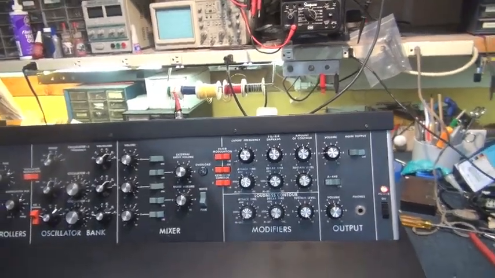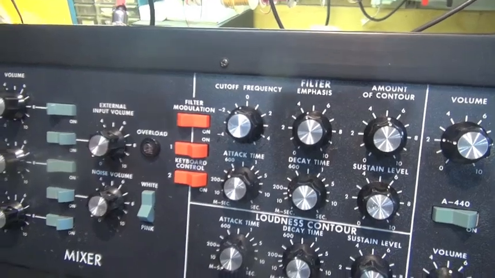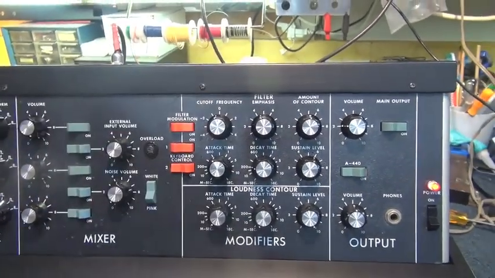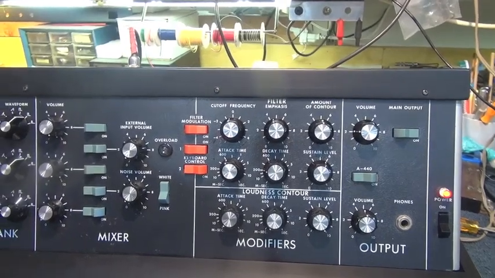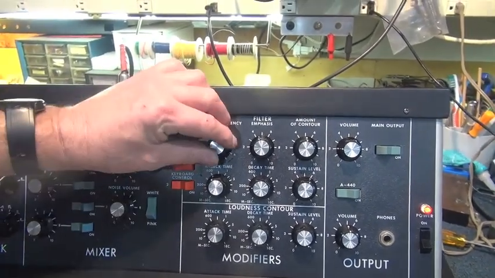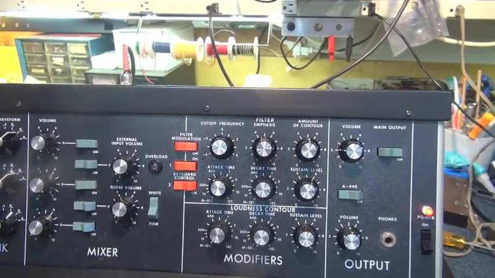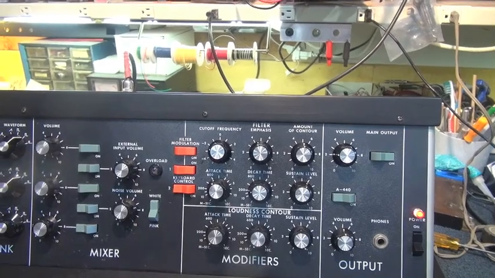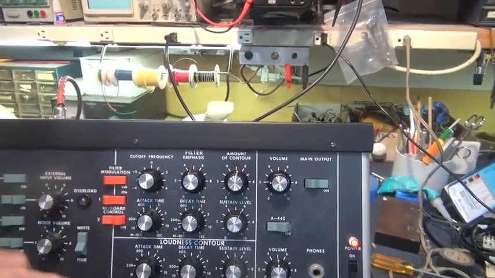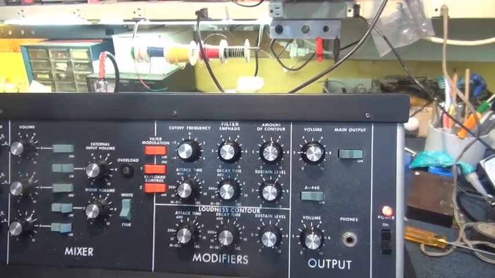Give him a little filter modulation. Modulation filter is simple. You have 3 different types of keyboard controls, actually 2, and it's on filter. You hear the modulation in the filter? Different level of filter, brighter filter.